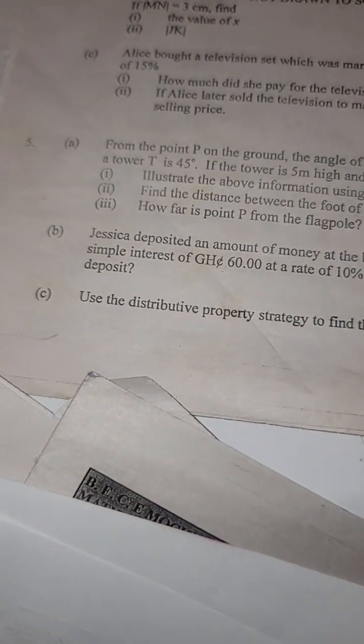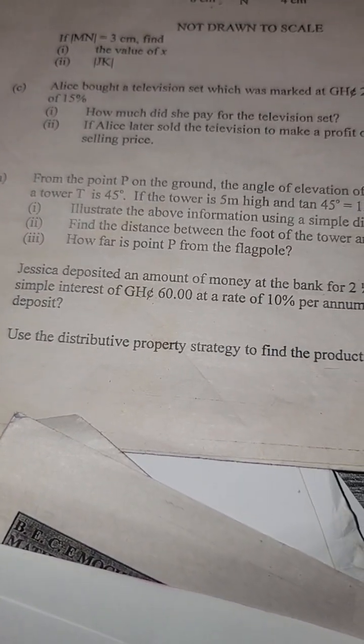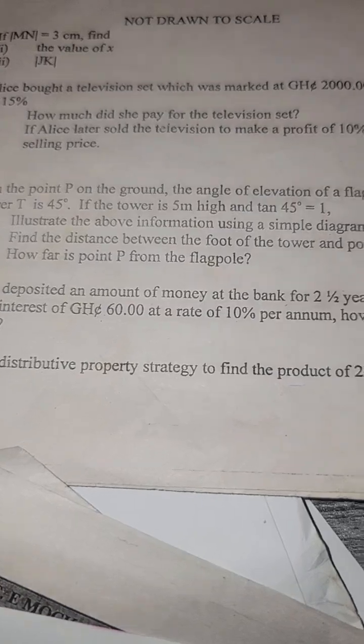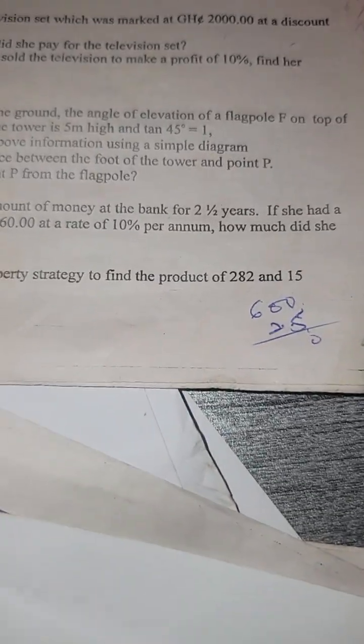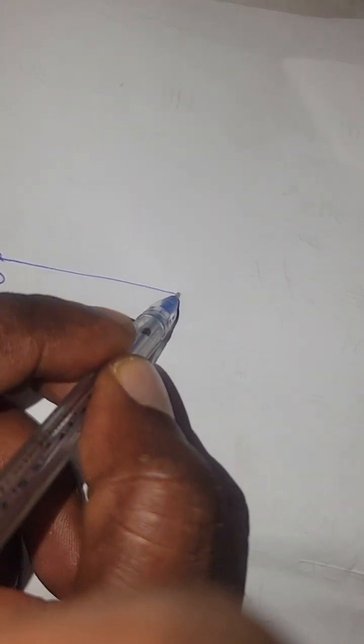So let's take question 5a. From the point P on the ground, the angle of elevation of a flagpole F. So we are looking at from the point P on the ground, the angle of elevation. So we have the eye level here, and then we have the angle of elevation. So we say that's 45 degrees.